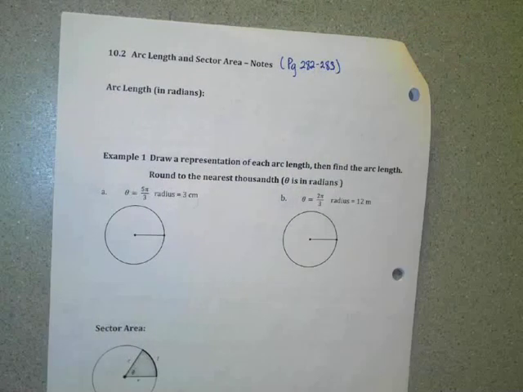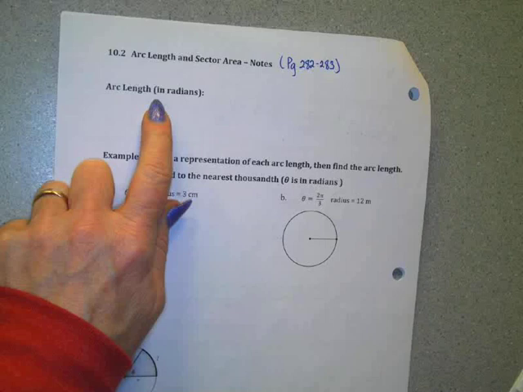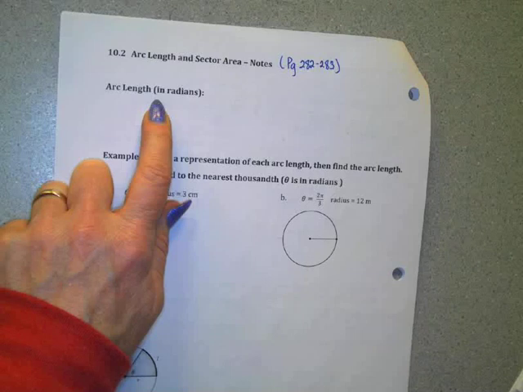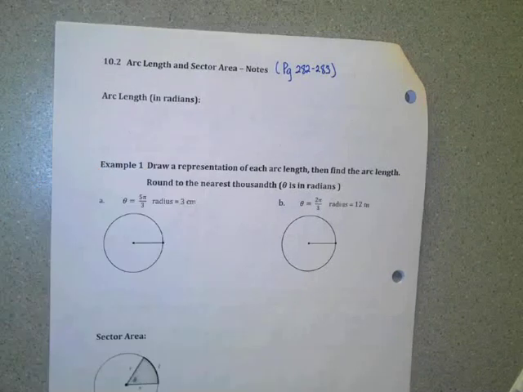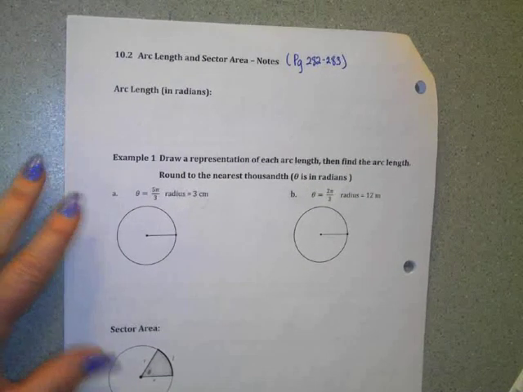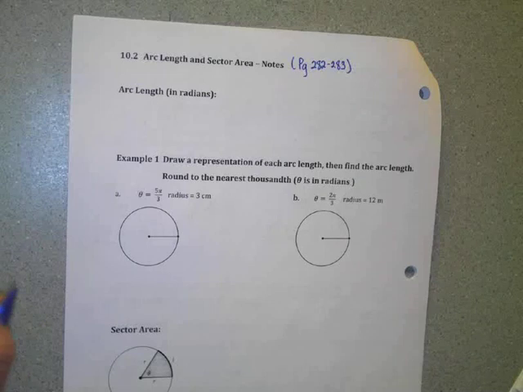Now yesterday we learned about what an arc length was, and we kind of came up with the formula for when it's in degrees. So now we're going to talk about how to find the arc length when it's in radians. Now remember, as we discussed yesterday, radian measure is a little bit easier to compute with than degrees, and today we're going to see another reason why we like radians more as we get further up in math, why we're introduced to this particular different way of measuring angles.